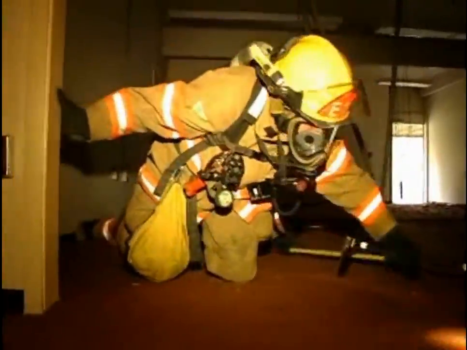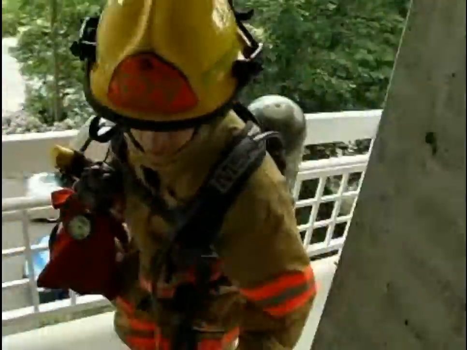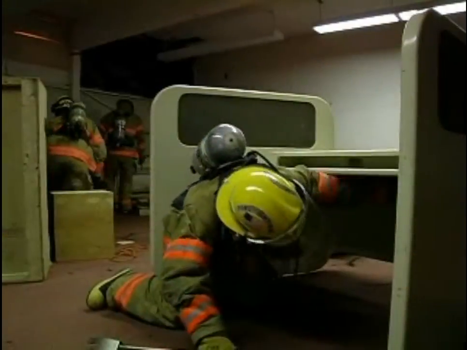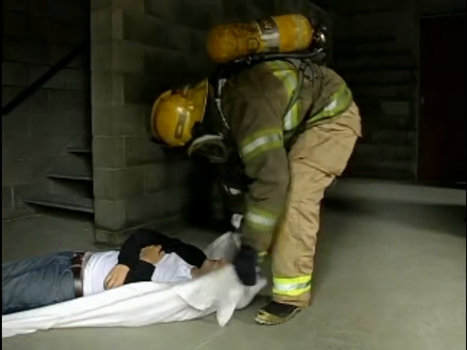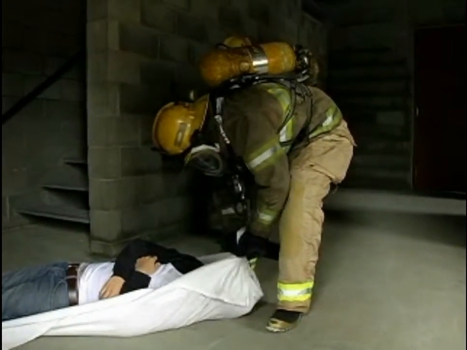In this program, you have learned about sizing up a fireground search and rescue effort, primary search techniques, multi-story building primary search techniques, secondary search methods, and removing victims based on elements of NFPA 1670.